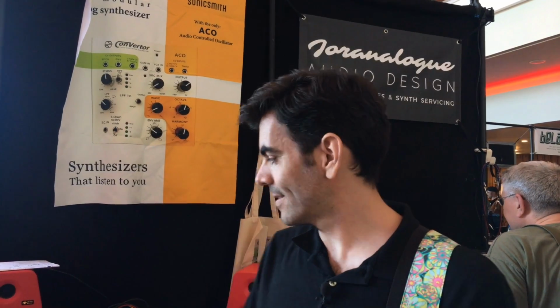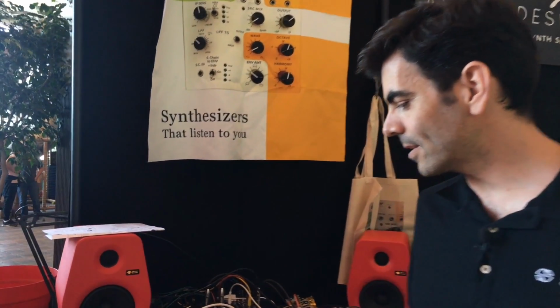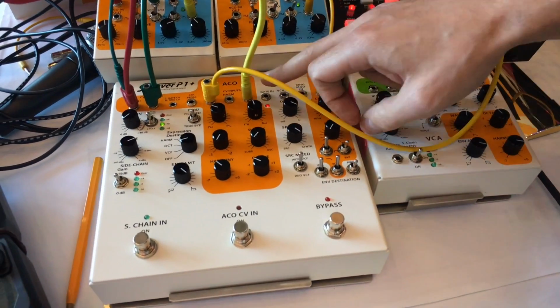So hello, I'm Noam from Sonicsmith, and we have audio-controlled synthesizers. They're based on a proprietary chip with an embedded oscillator inside, and it identifies the fundamental frequency of input monophonic audio. We have two products at the moment, the Converter and the Squaver P1, and you can see them here. They do have the audio-controlled oscillator, as you can see.